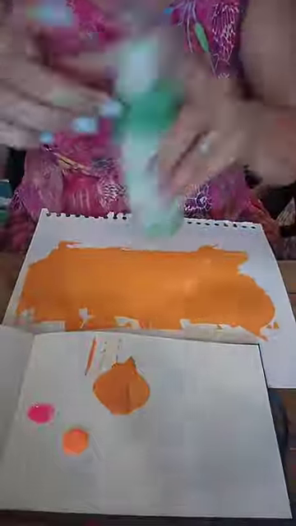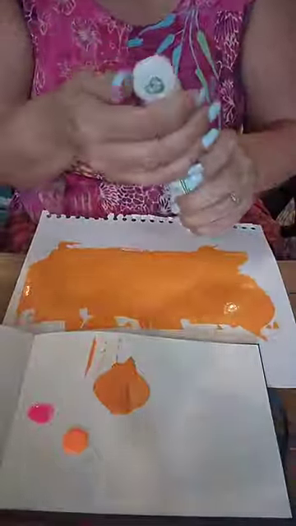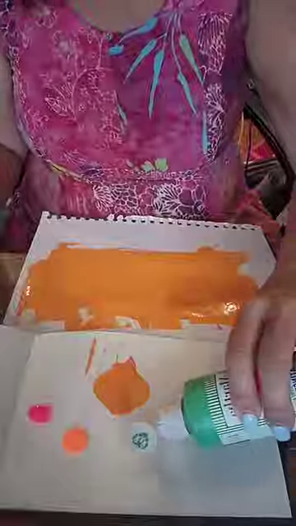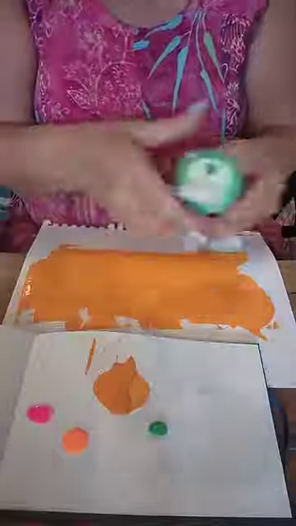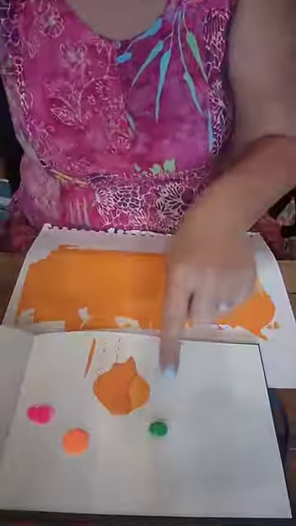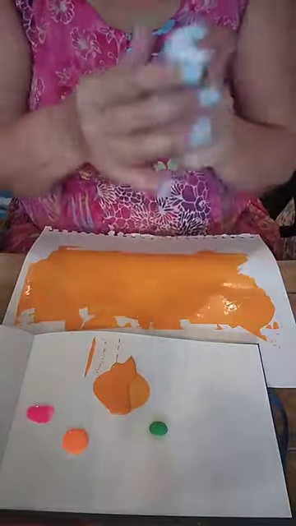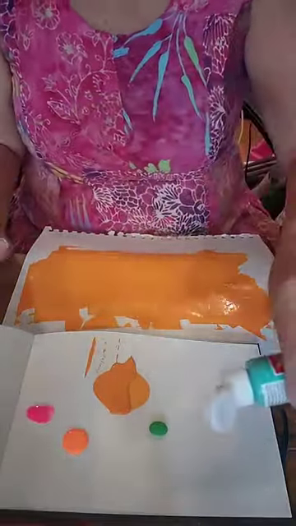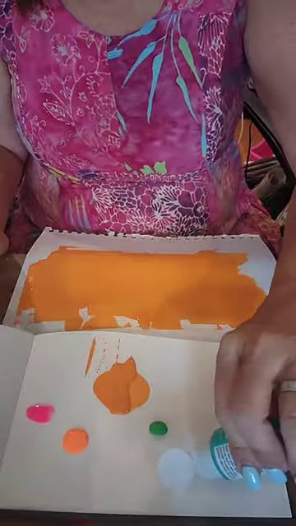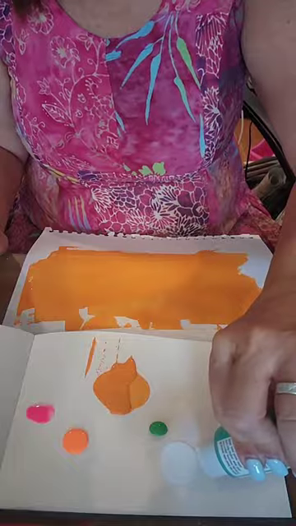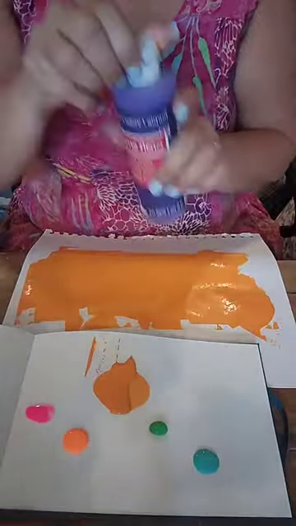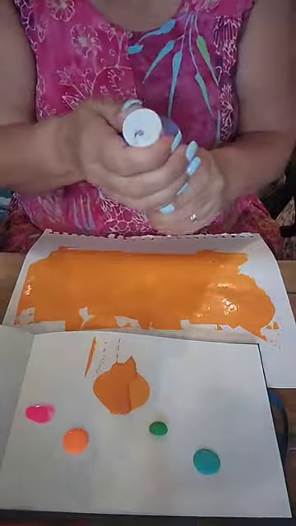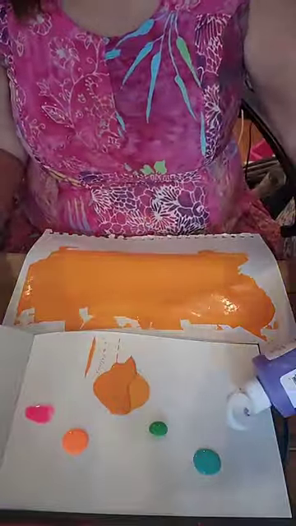Then I'm going to go to the green. So let me know if that isn't a good spot for you. The green kind of blobbed out a little bit too. That's a thicker paint right there, that Martha Stewart paint. That's not a very runny paint at all. I'm going to do this blue, this Ocean Breeze, way up at the top. So I'm going to add a little bit more paint there. And then a little bit of the purple.